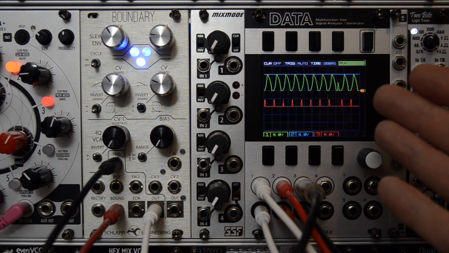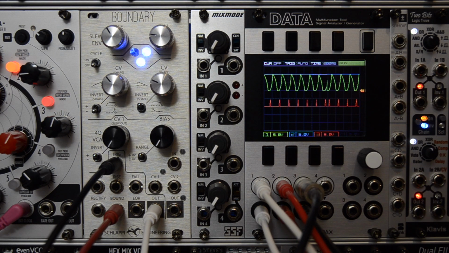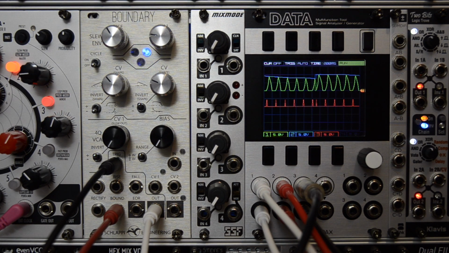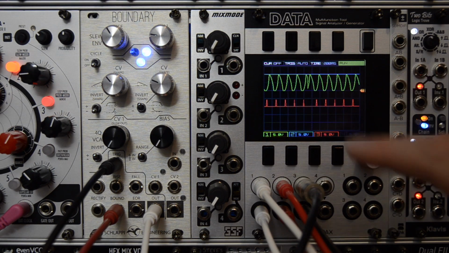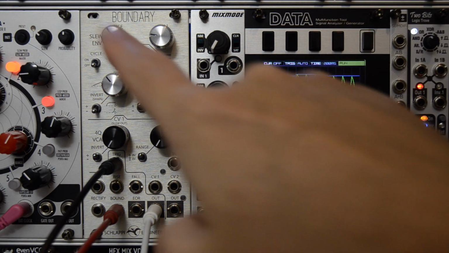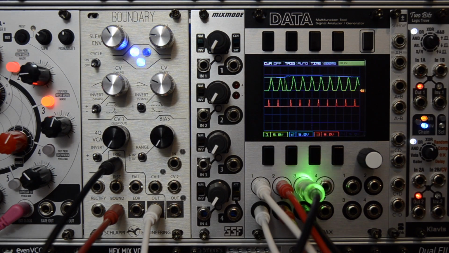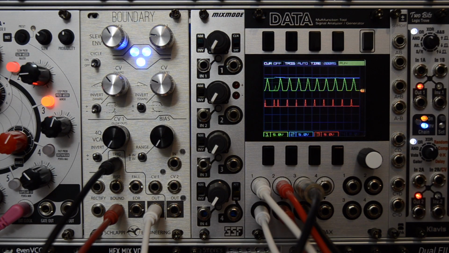And this way you can clearly see that whatever voltage we send into the bound input on boundary kind of sets the limit to where the rise parameter can go before it starts falling down again.